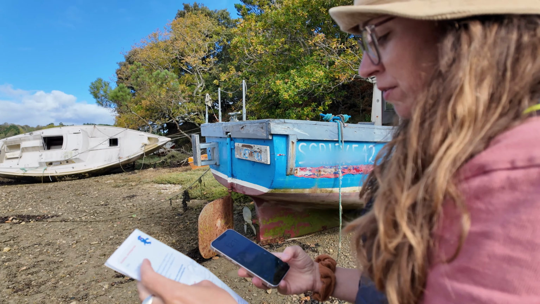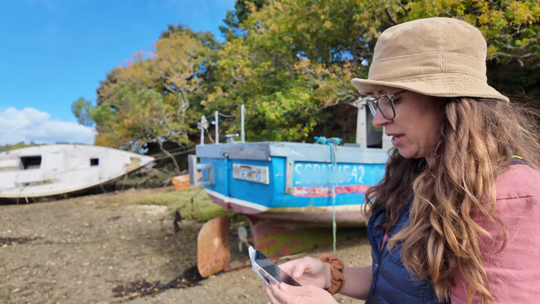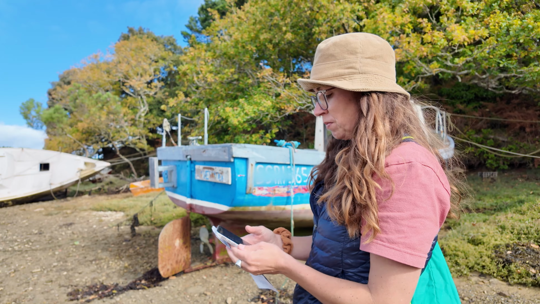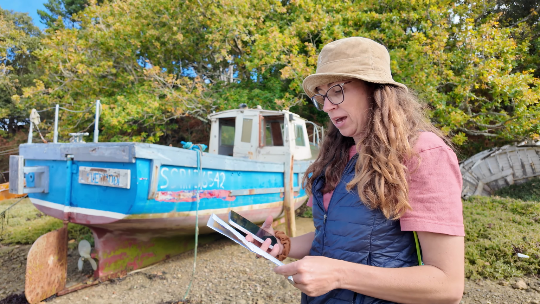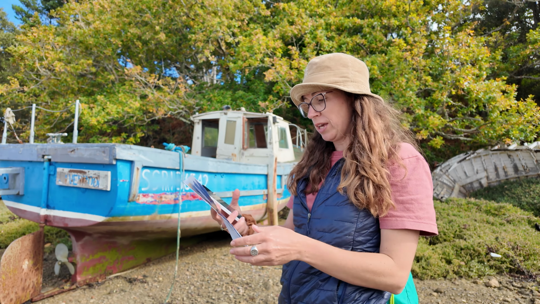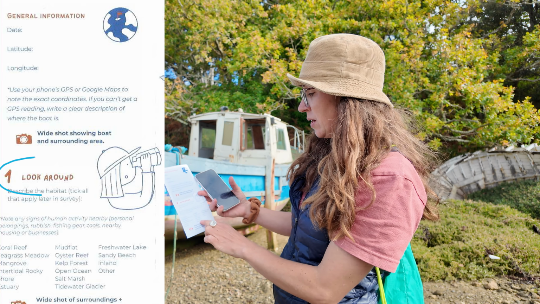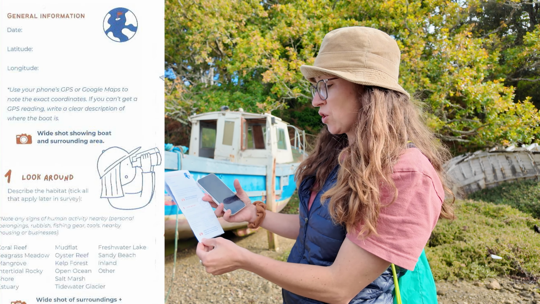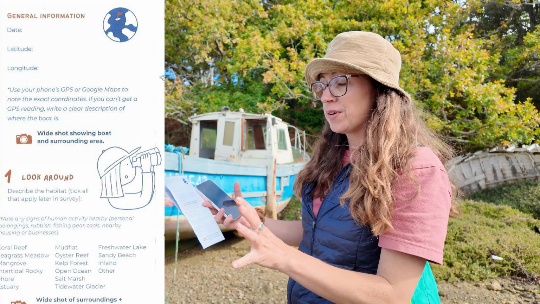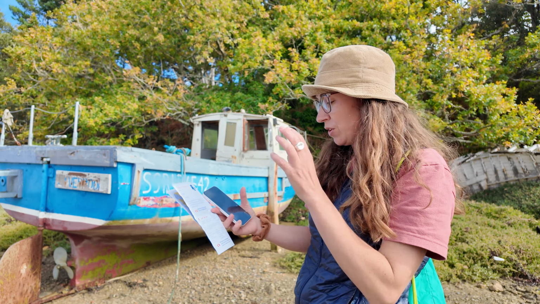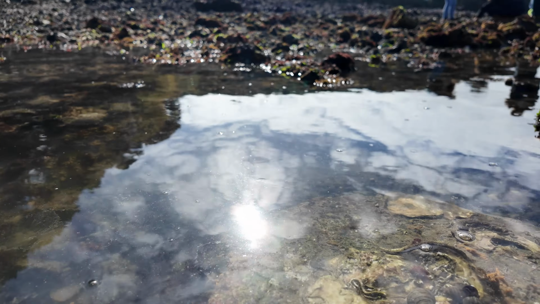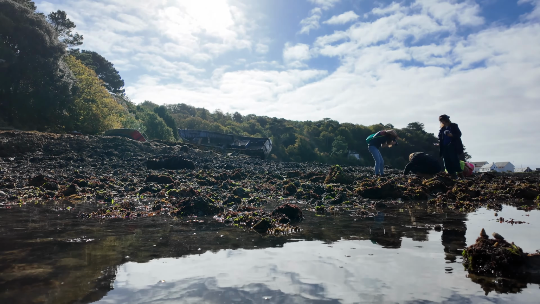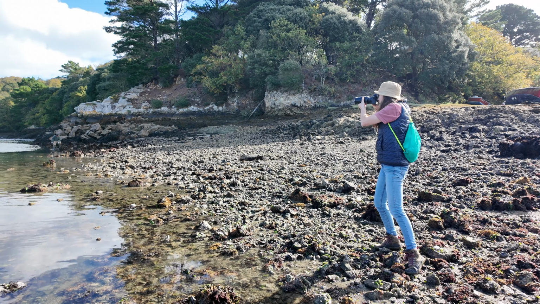Then you want to look around. You can have a notebook if you like. I just make notes in my phone. Again, super easy. I don't have to carry a lot of equipment. And we're describing the habitat. We're looking for this series of habitats: coral reef, seagrass meadow. You have to choose which one you're at, right? And you can choose more than one. So right here, we're like intertidal, rocky, oyster reefs around here, and estuary.